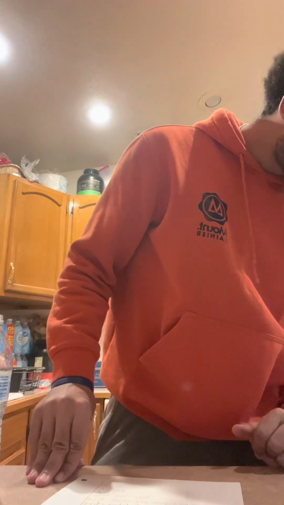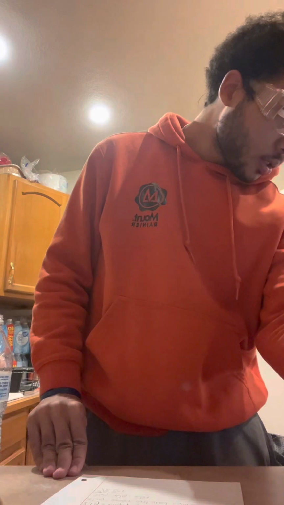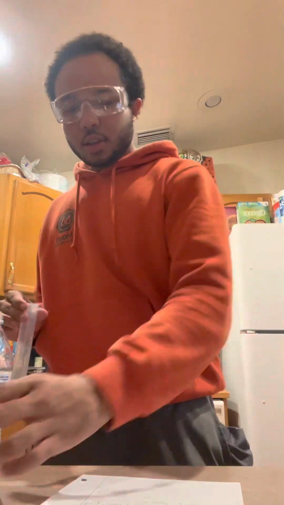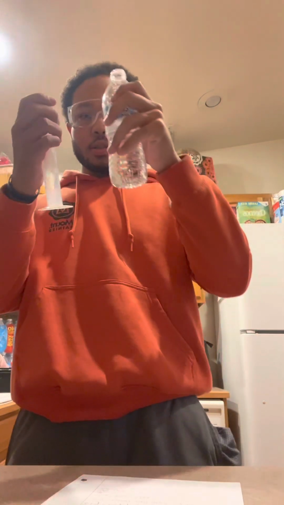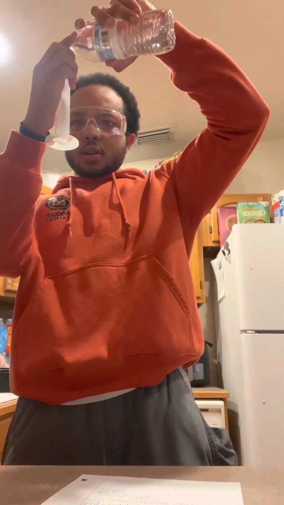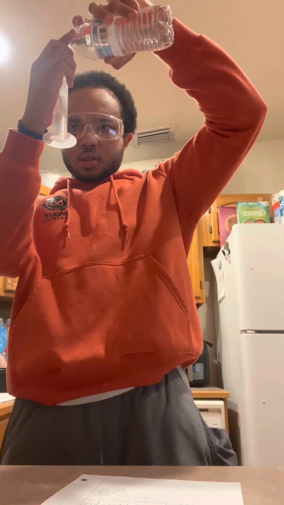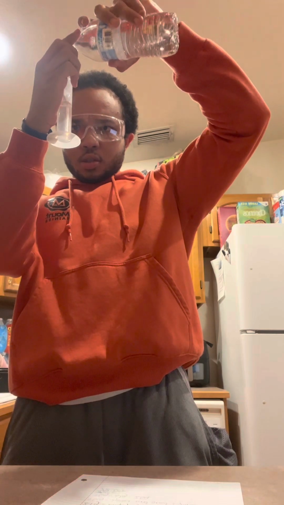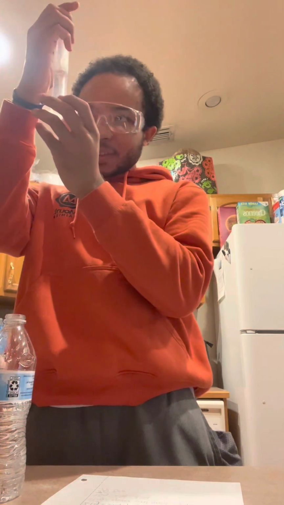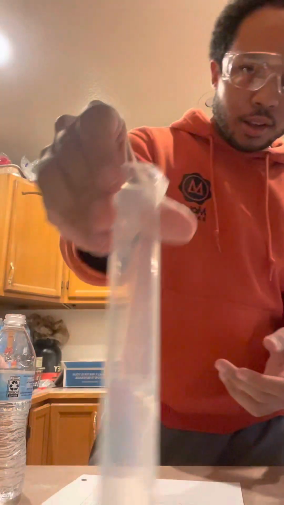Next, it wants us to remove the graduated cylinder from the scale and place 25 milliliters of water into the graduated cylinder. So we got our water bottle from earlier. We're gonna pour 25 milliliters. Oh, I think I got it perfect again. It looks like 25 milliliters of water.